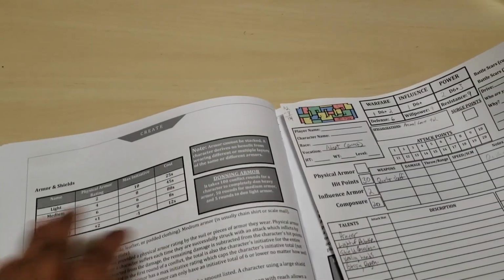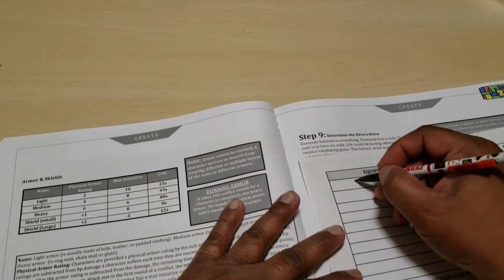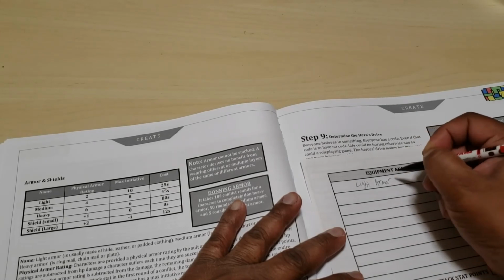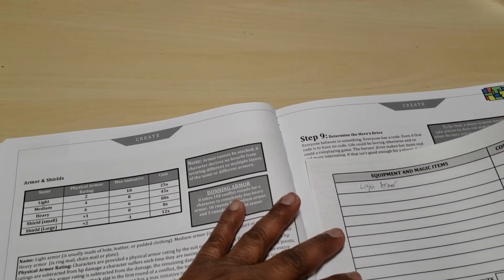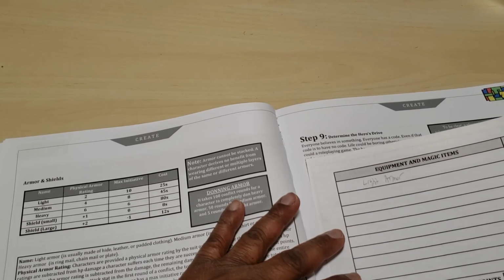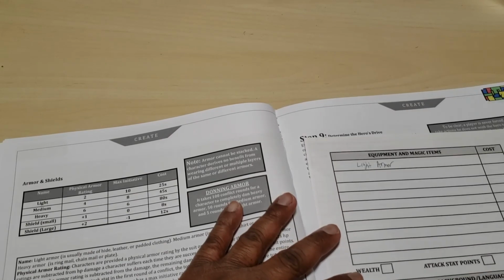So I think I'm going to go ahead and purchase light armor. Go ahead and write that here. And there we go.